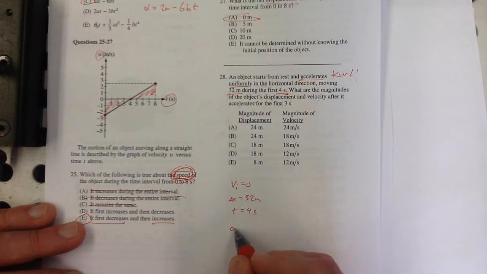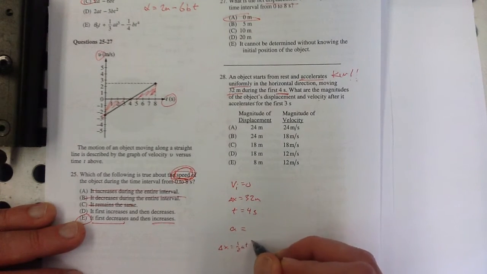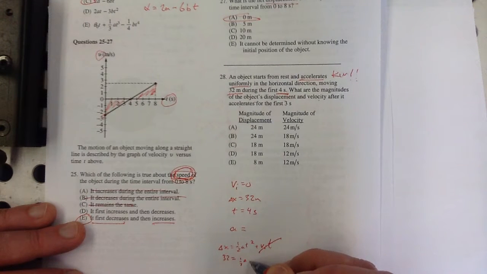Right, so the acceleration, that's going to be delta x equals 1/2 a t squared plus vi t. The vi is 0, so delta x is equal to 1/2 a t squared. So 32 divided by 8, it looks like the acceleration is 4.